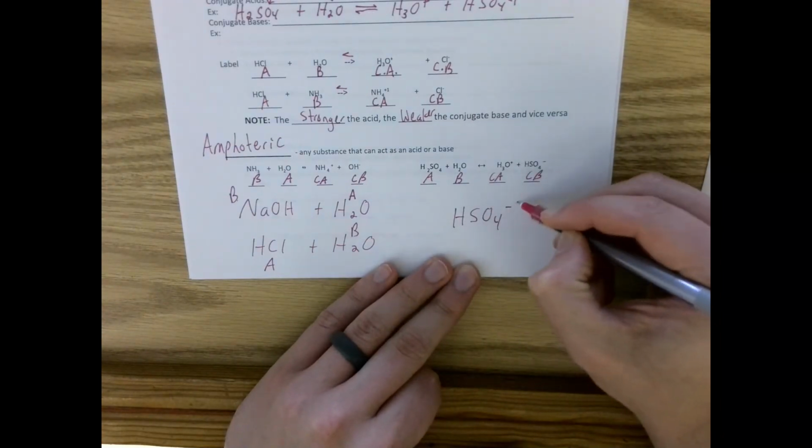Let's look at HSO4 -1. Could I describe HSO4 -1? What's its name, by the way? Sulfuric acid. It's a polyatomic ion, you learned. Bisulfate. Bisulfate. So, you memorized it a long time ago. You should have. Is bisulfate amphoteric? Could I use that label to describe it? Can it both accept or donate a hydrogen?